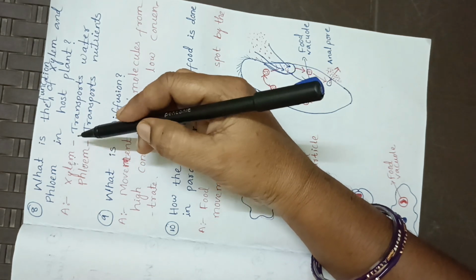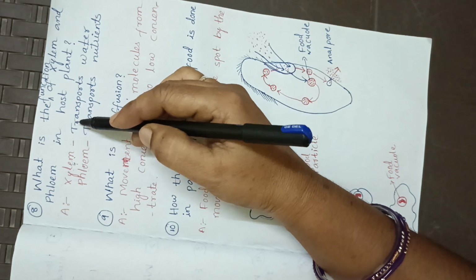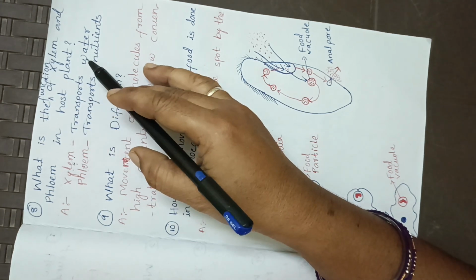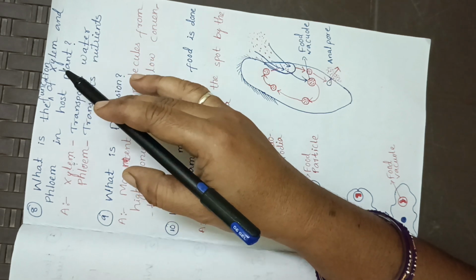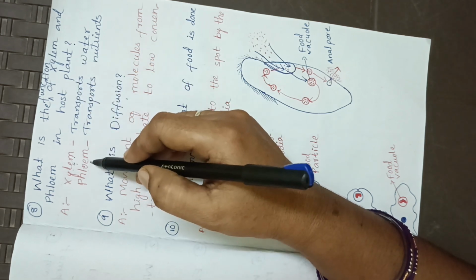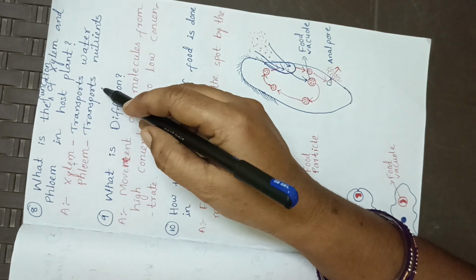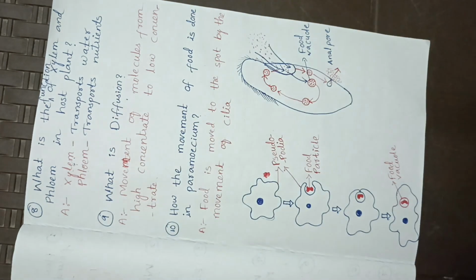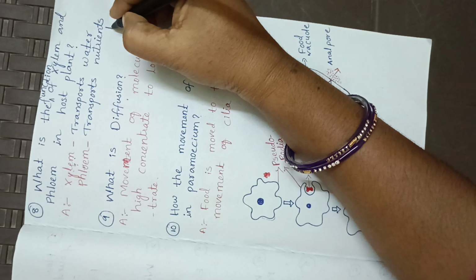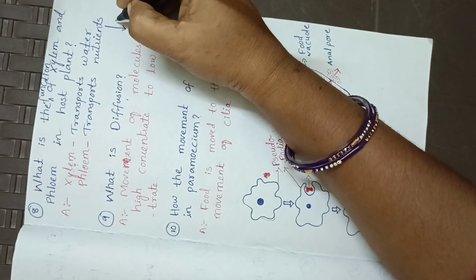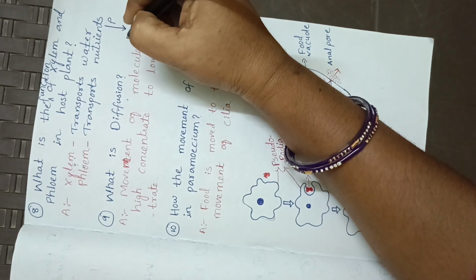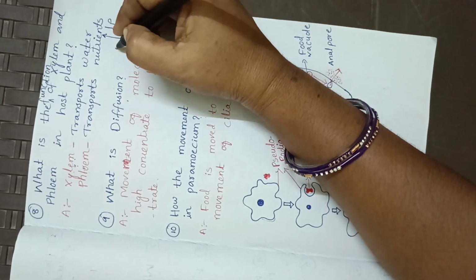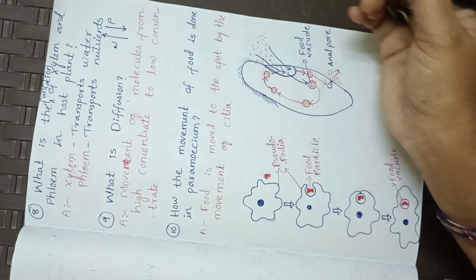Xylem vessels transport the water from the roots to the stem of the body, and phloem transports the nutrients from the leaves and branches to the roots, in the reverse direction. This is the direction of the transport of nutrition by phloem, and this is the direction of the transport of water from the roots to the stem.